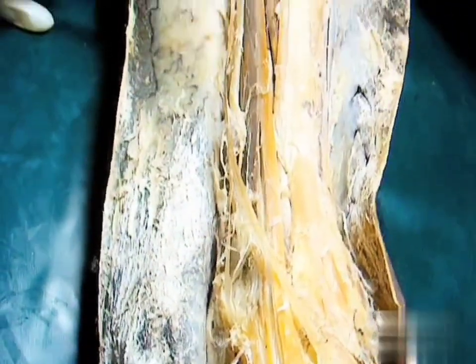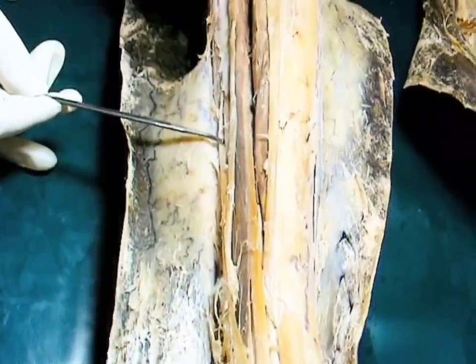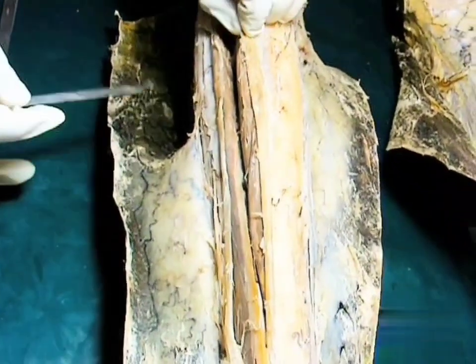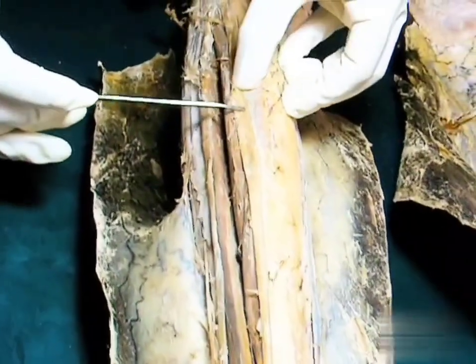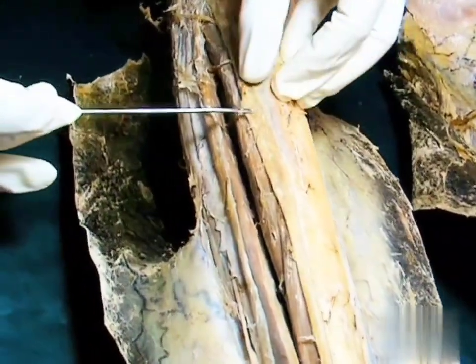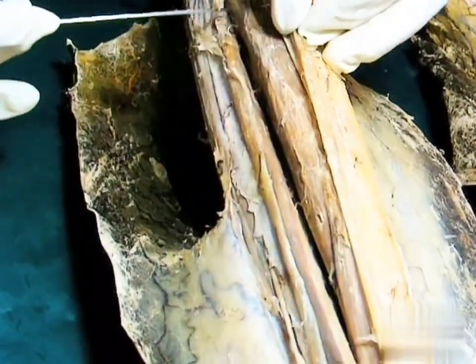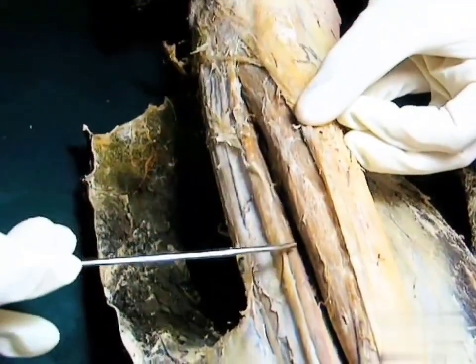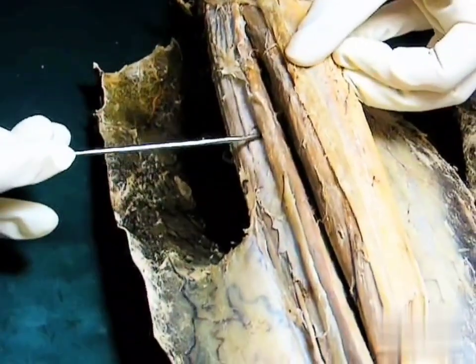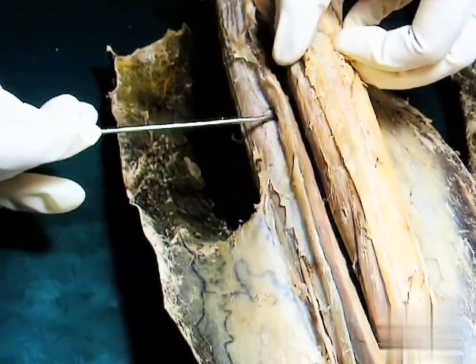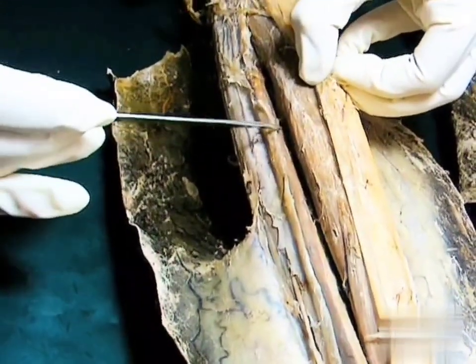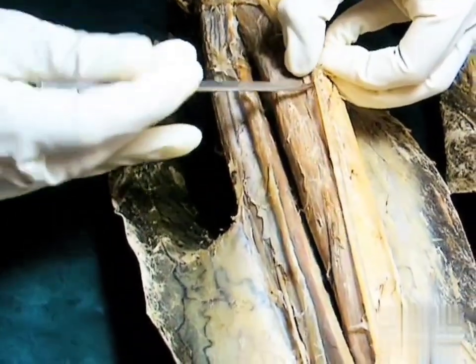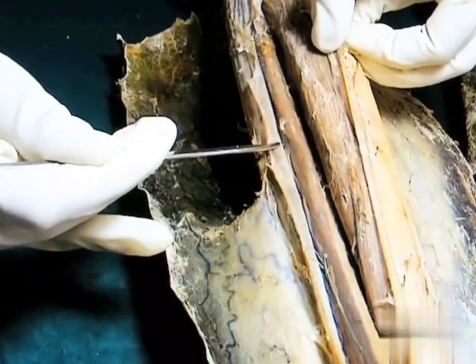And after seeing the superficial nerves, we can see the deep fascia. So this fascia is the deep fascia. This fascia has been cut longitudinally in between the tibia and the fibula. Then it has been reflected. This flap is reflected medially and this flap has been reflected laterally.